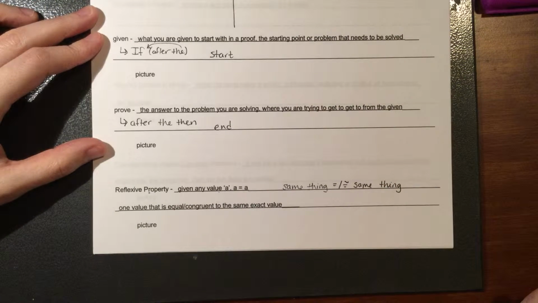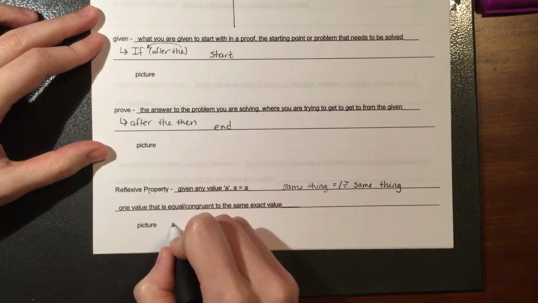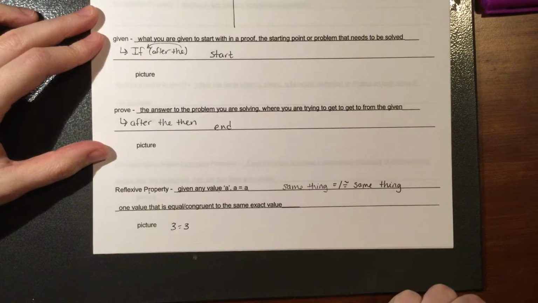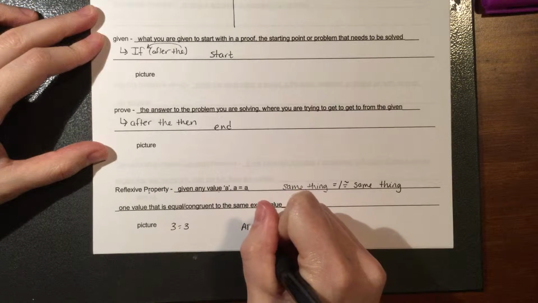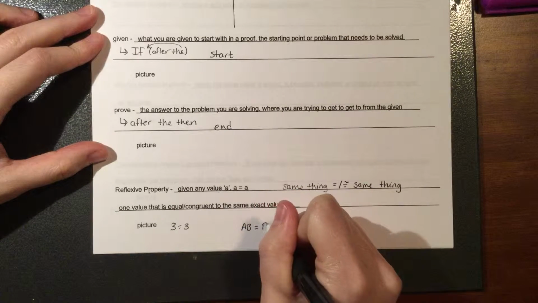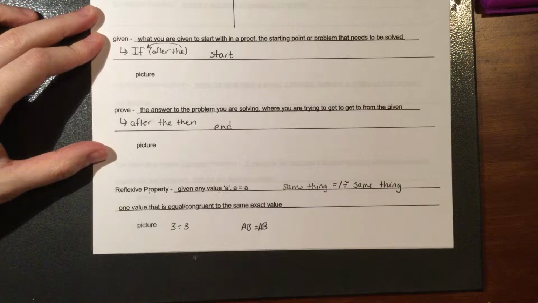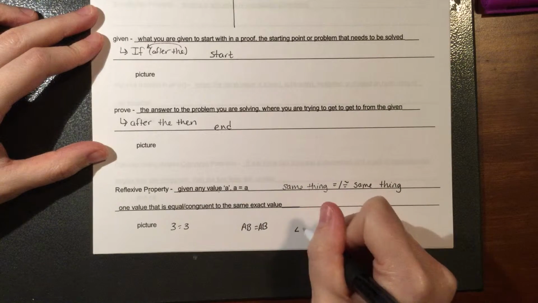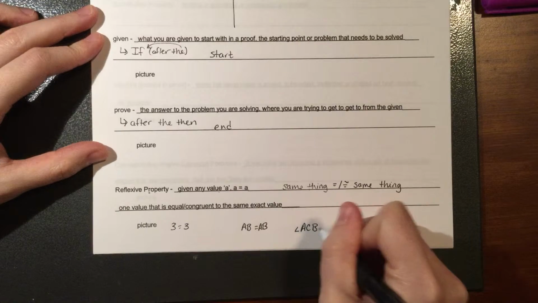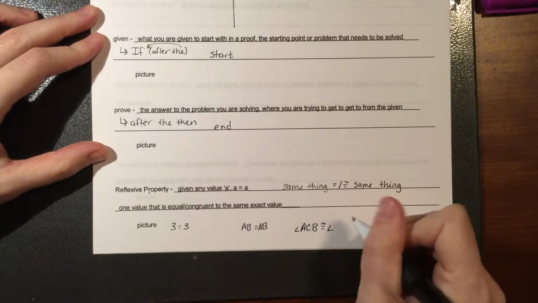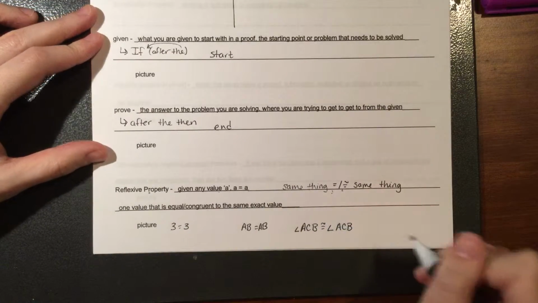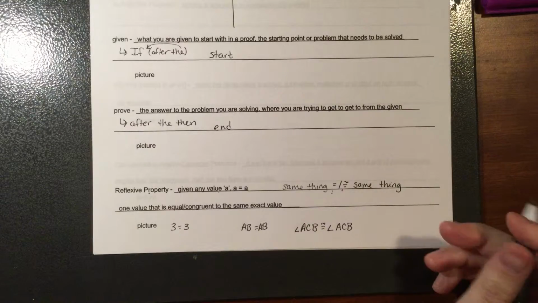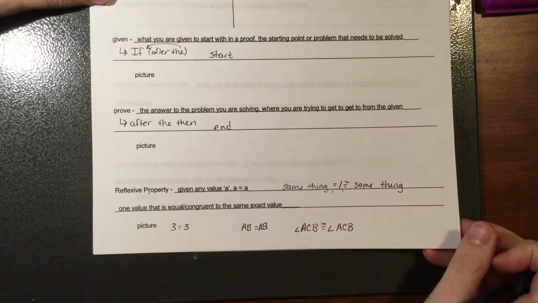So what that looks like for algebra is 3 is equal to 3. That's a true statement. If you've got 3 on one side, you have to have 3 on another. What that's going to look like for geometry is you're going to have AB, and you're going to say, well, that's also equal to AB. You can also do it for angles. Angle ACB is going to be equal to, and it can also be congruent because it's equal and congruent, angle ACB. It has to be ACB in that exact order. So same exact thing equal to same exact thing.